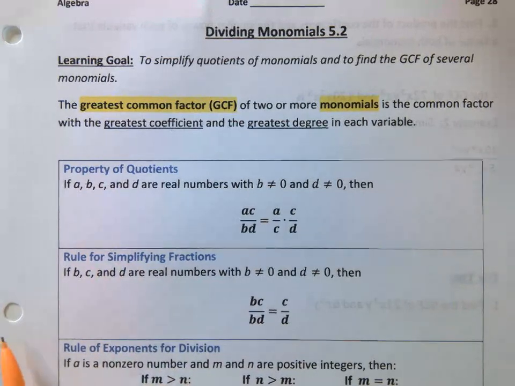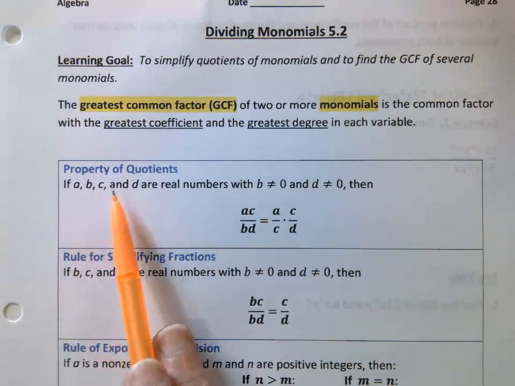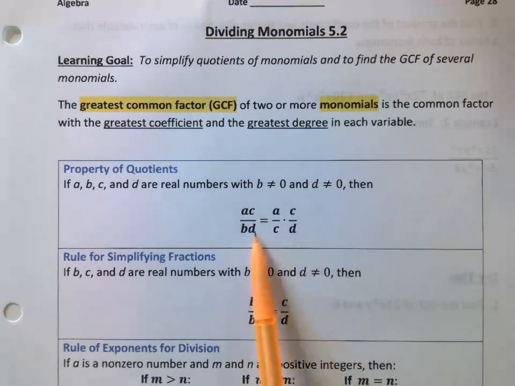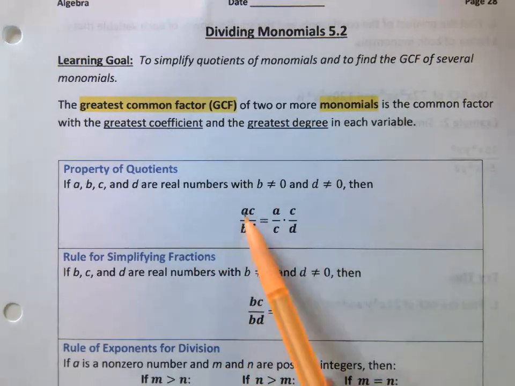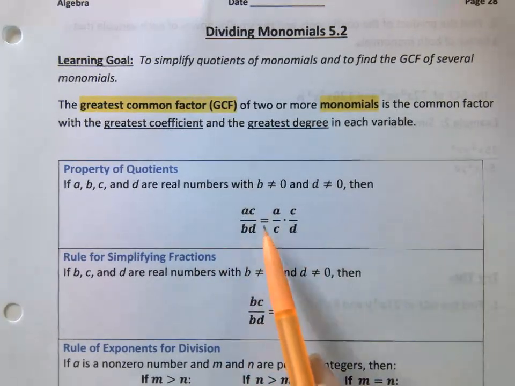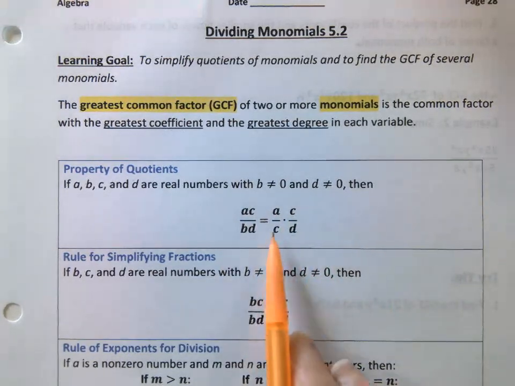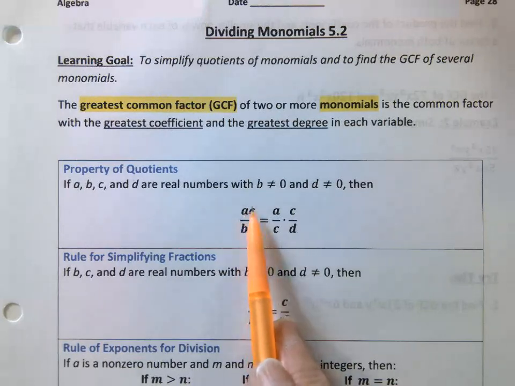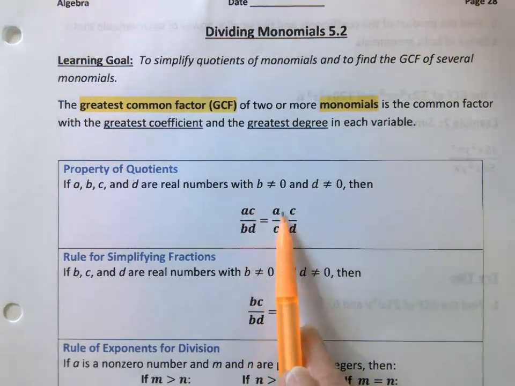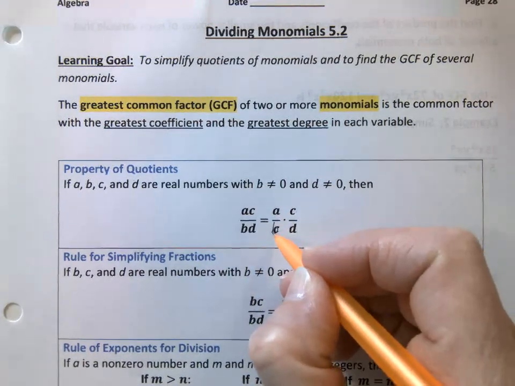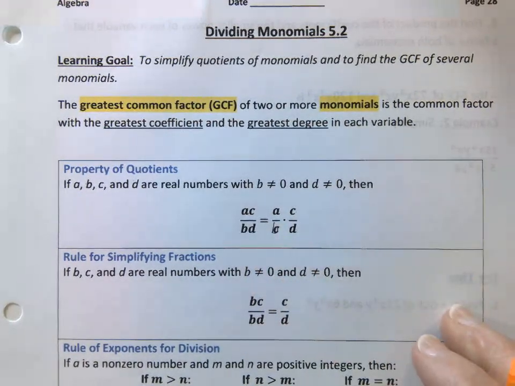So first we have the property of quotients. So if we have A, B, C, and D and they're real numbers, and B and D are not zero because you can't have a zero in the denominator, then A times C over B times D is equal to A over B times C over D. And basically all this is telling us is that if I have a number, I can break it down into factors. I think this is supposed to be a B here.